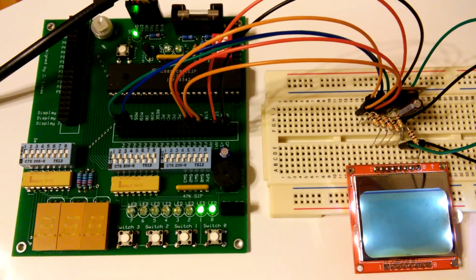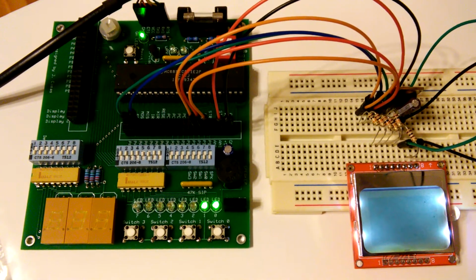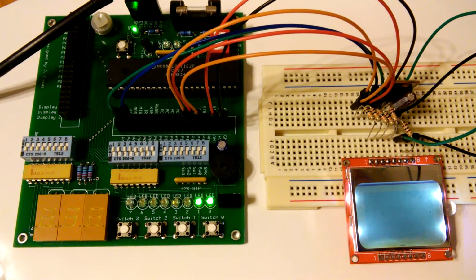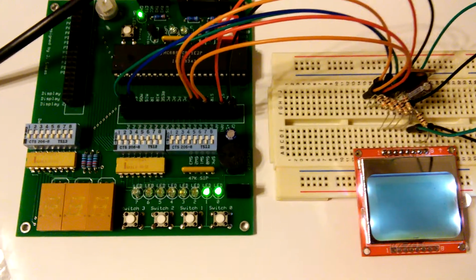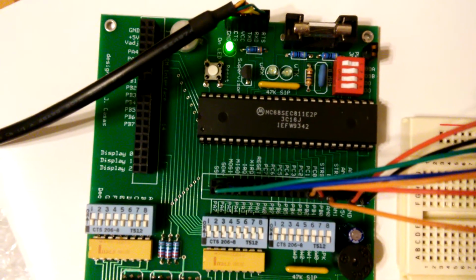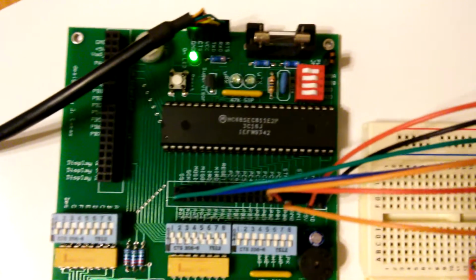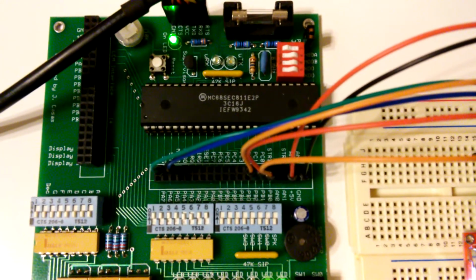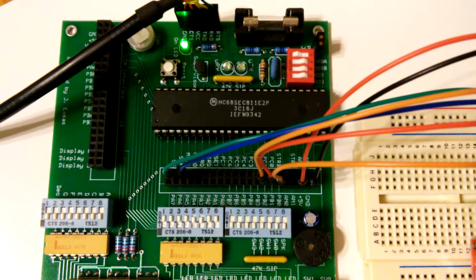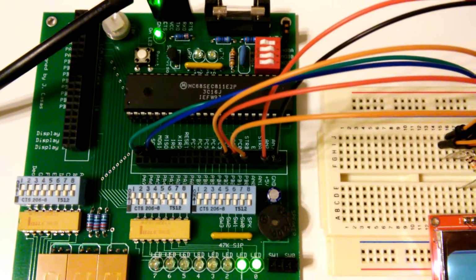Here we have the Nokia 5110 LCD module interfaced to the 68HC11 board. This is done via the SPI port. We can see several wires here, and they are connected to the serial clock and the master out slave in pins. We're also using a few of port B's pins, mainly PB0, PB1, and PB2, and of course, ground and 5 volts.